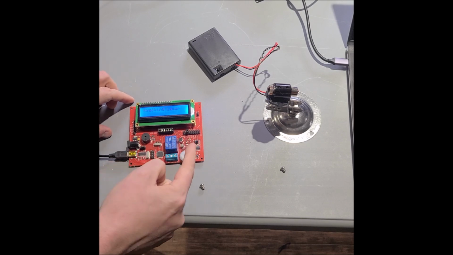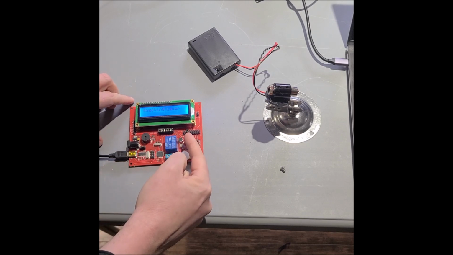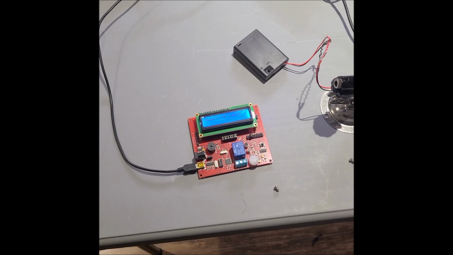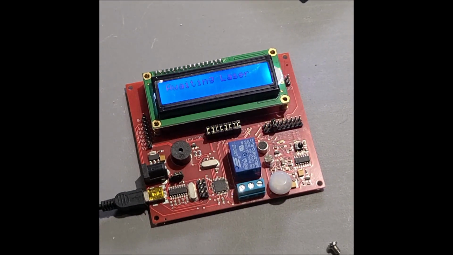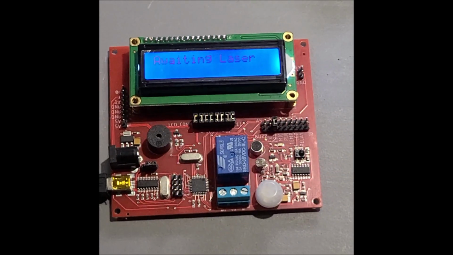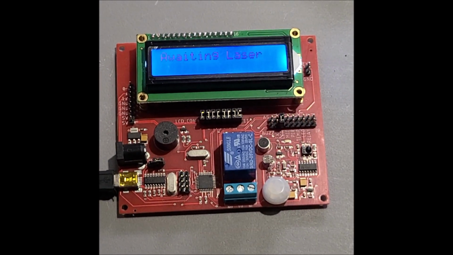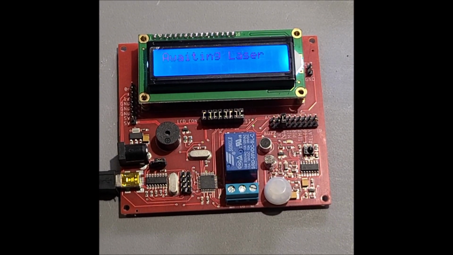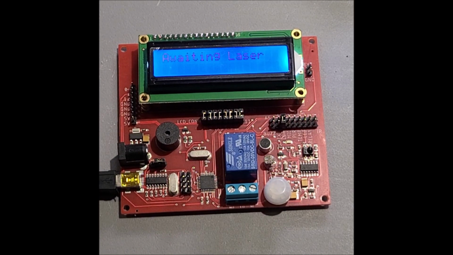So I've got the LDR jumper in place, and let's just see. Hopefully you can see that. I'm going to run the program, and then we'll line up the laser. And run.